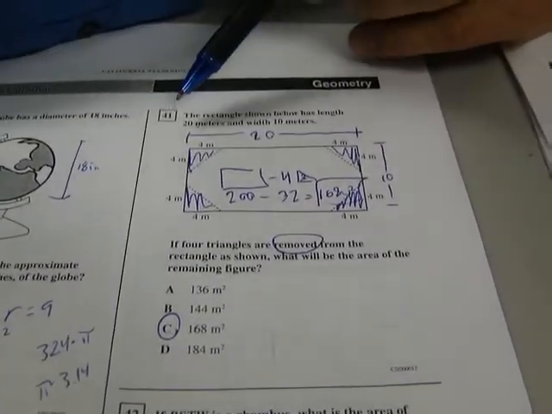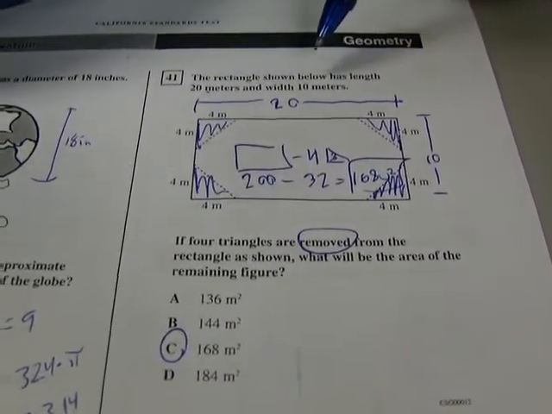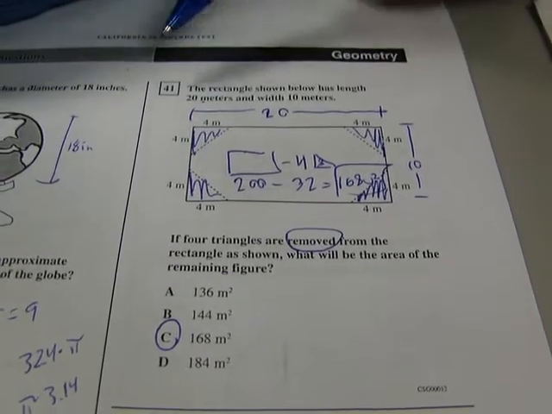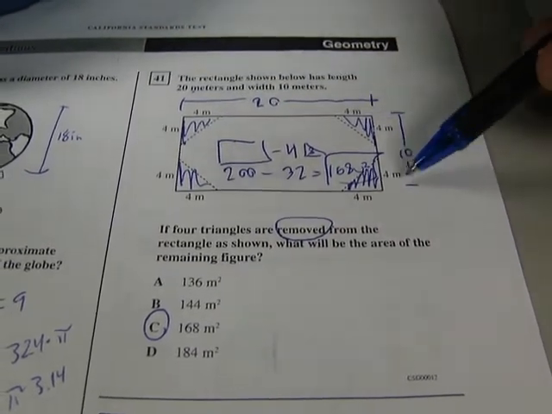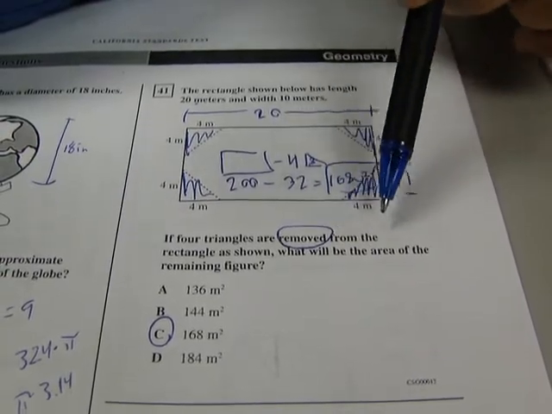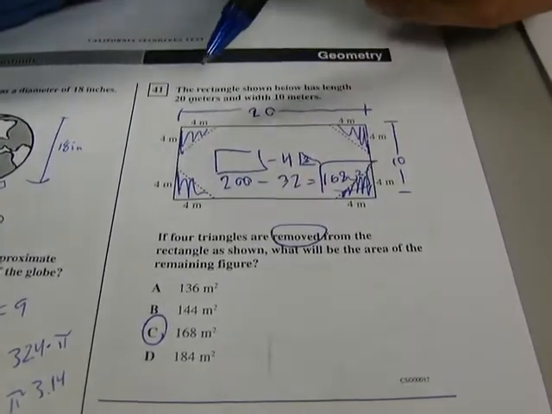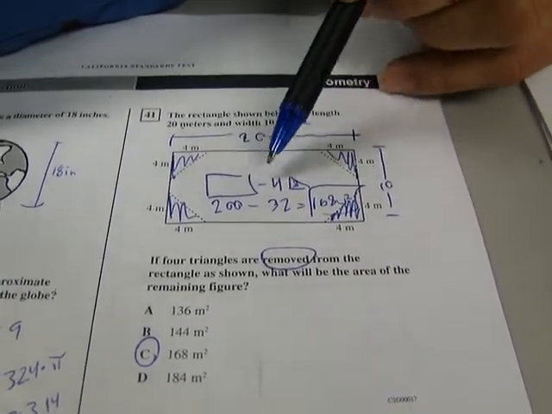So we're going to start at 41. As you can see, we kind of had an aborted attempt. So we're starting over, but let's take a look at it. The rectangle shown below has length 20 and width 10. Now, if four triangles are removed from the rectangle as shown, what will be the area of the remaining figure? So what we're going to do is take the area of the rectangle.